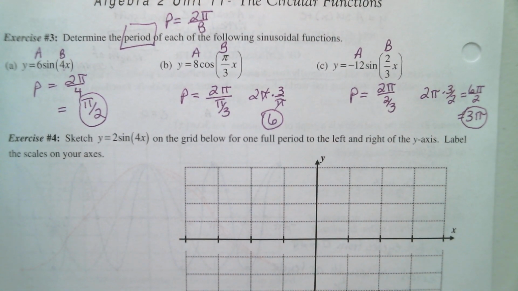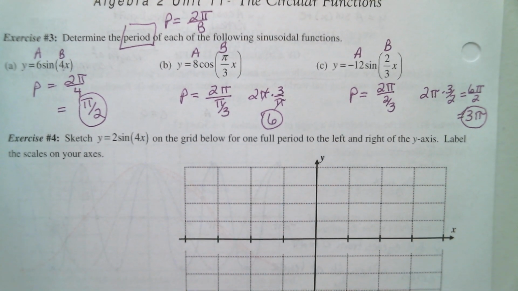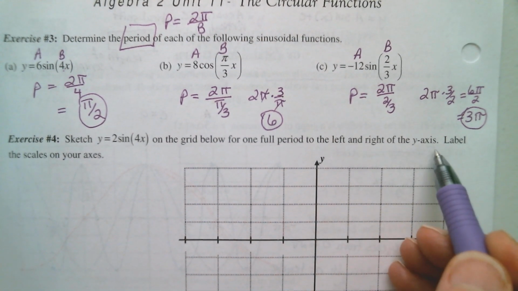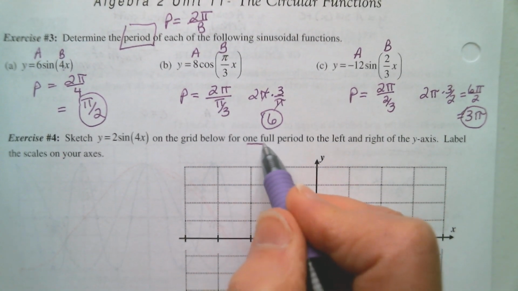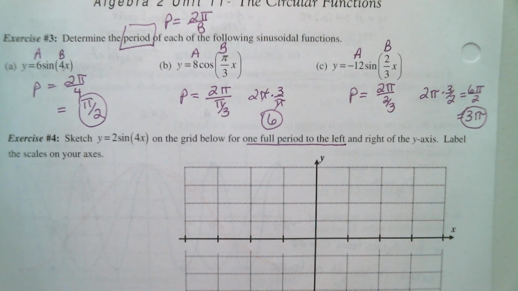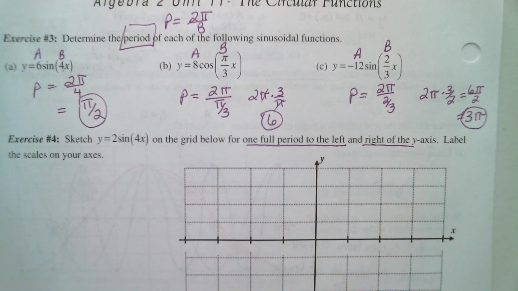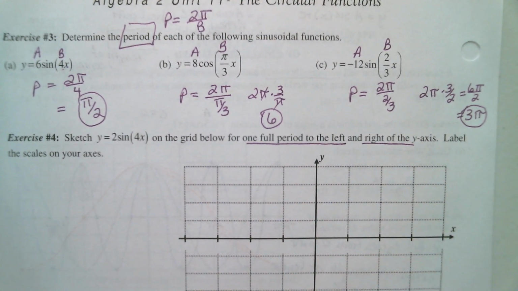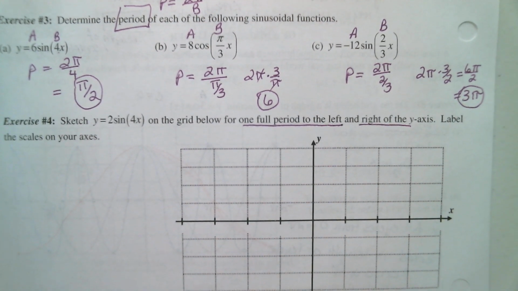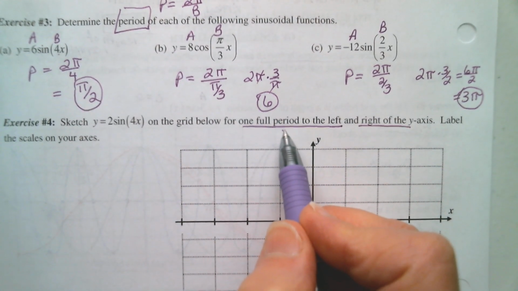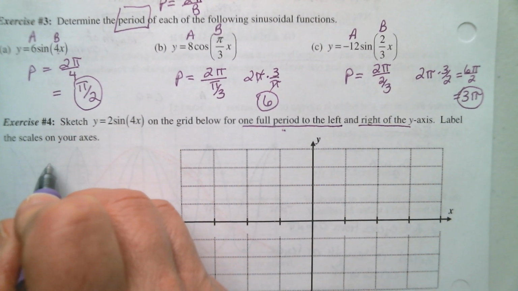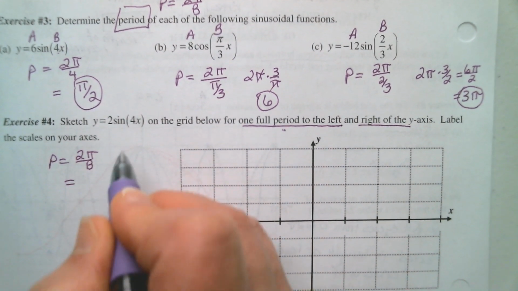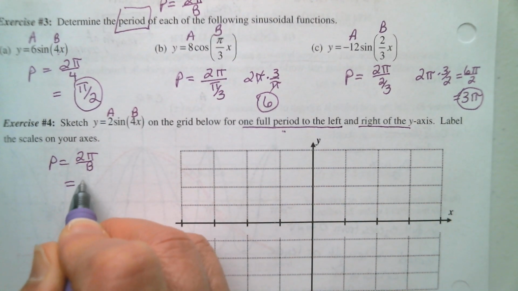Number 4, sketch y equals 2 sine 4x on the grid below for one full period to the left and to the right of the y-axis. Okay, so we want one full period to the left and then one full period to the right. Of course, I'm going to go to the right of the y-axis first. One full cycle. So we need to figure out what that is. The period is 2 pi over b. b is 4.